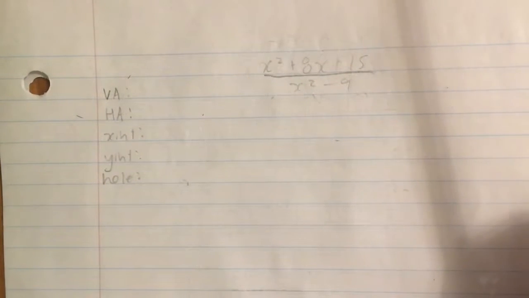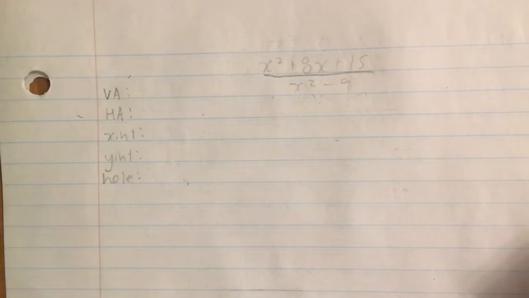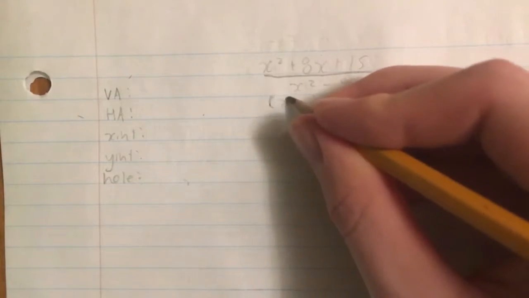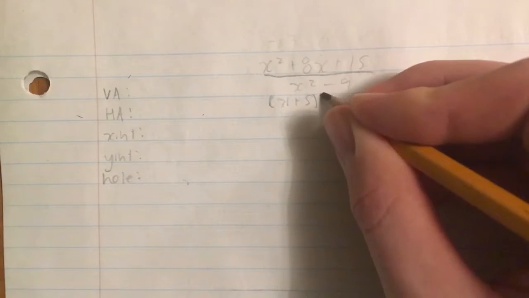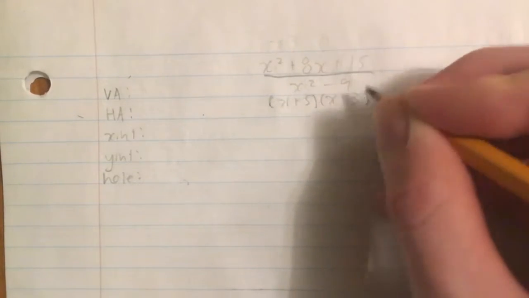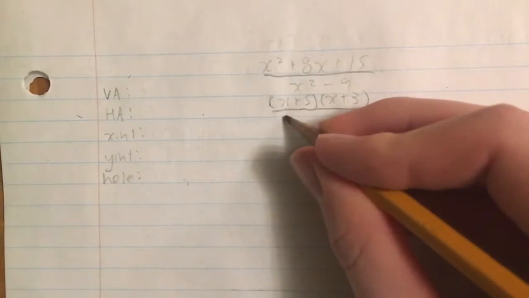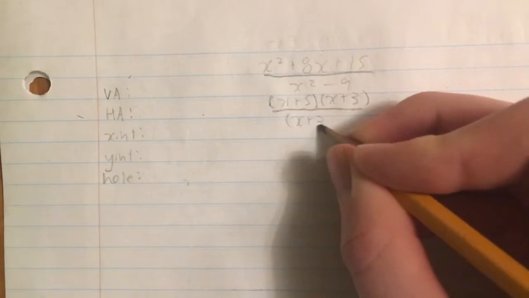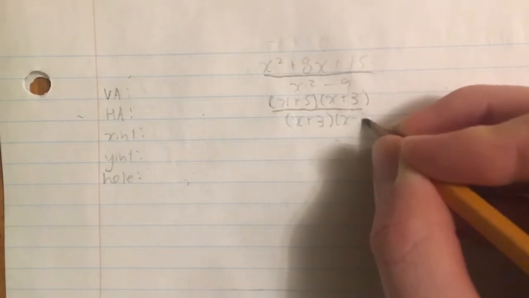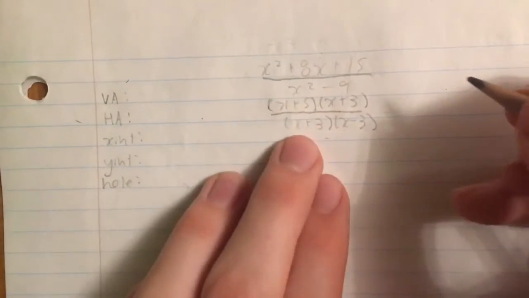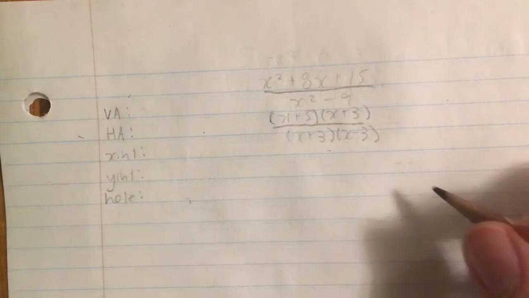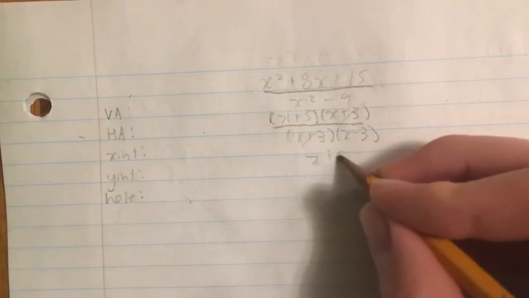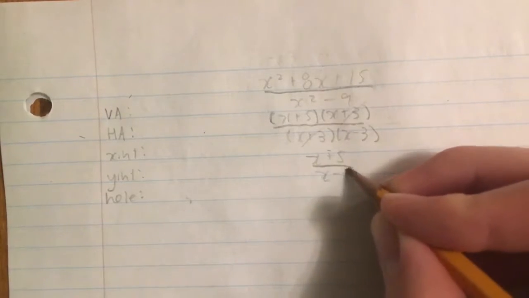So the first thing we're going to do when graphing this rational function is simplify it. When we do that, we will get (x + 5)(x + 3) in the numerator, and in the denominator it's a difference of squares, so it's going to be (x + 3)(x - 3). So now that we've done that, we can see that the x + 3's cancel out, and we're just left with (x + 5)/(x - 3).